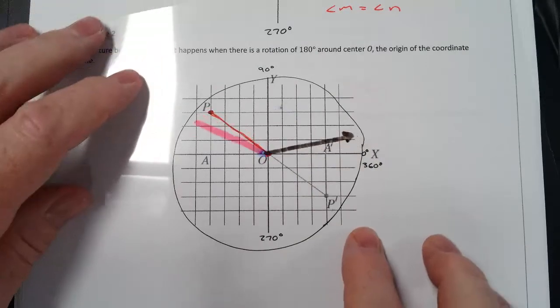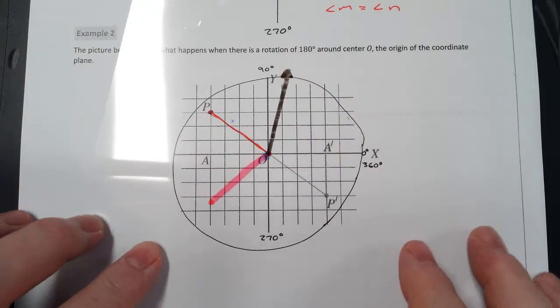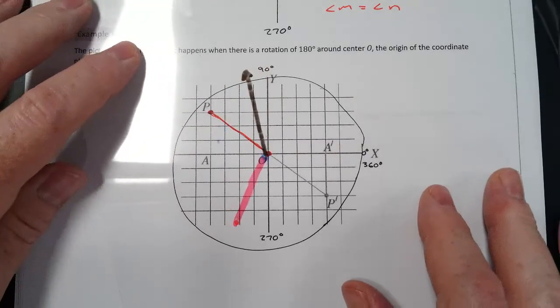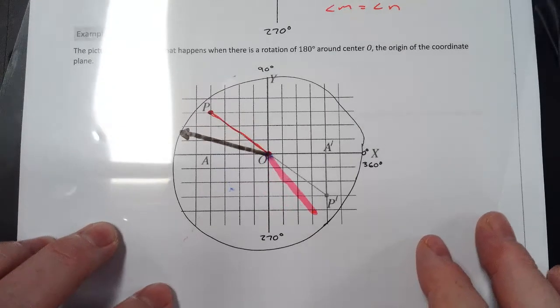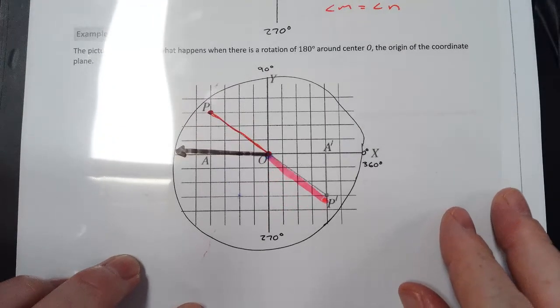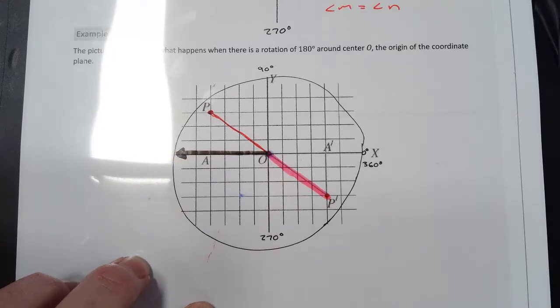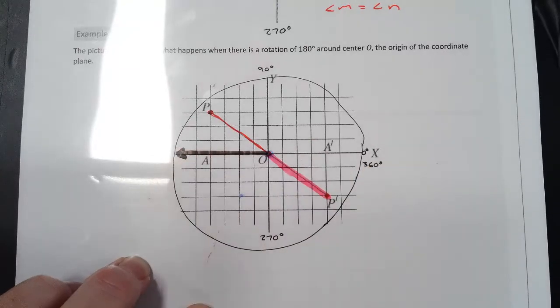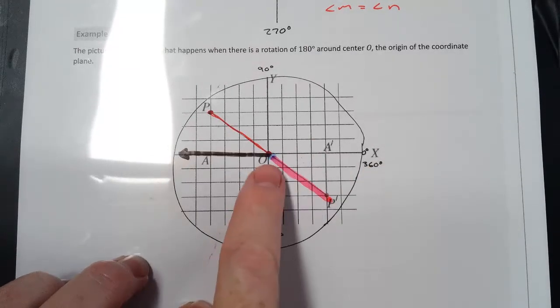So I start rotating, keep rotating. That's a 90-degree rotation because the arrow points to 90. So I'm not done yet because I need 180. I keep going. And there is a 180-degree rotation, because now my arrow that started at 0 is pointing to 180. So that is where the image of the line is.